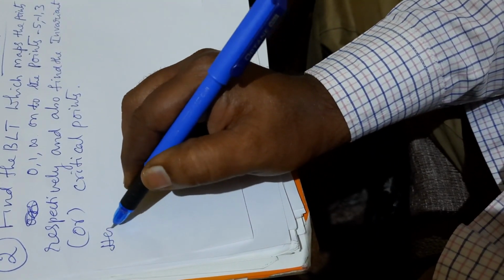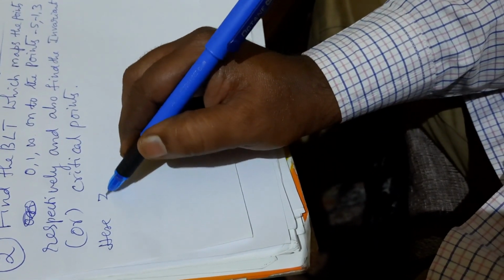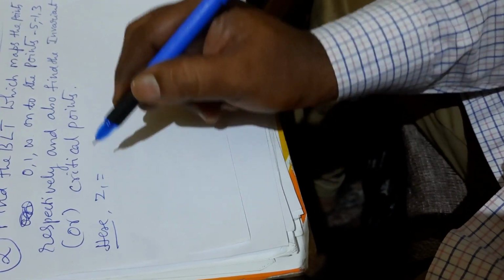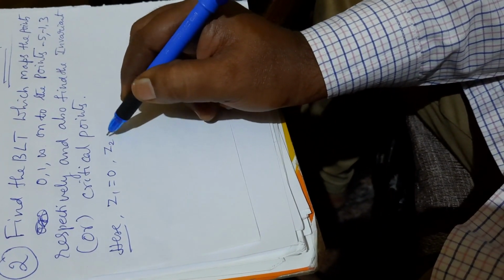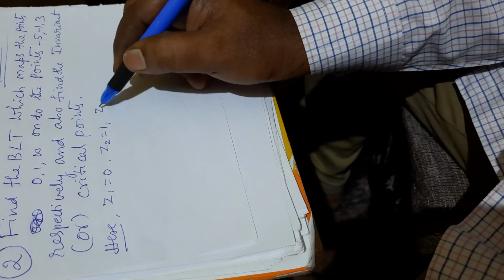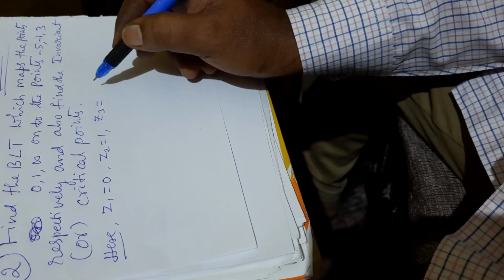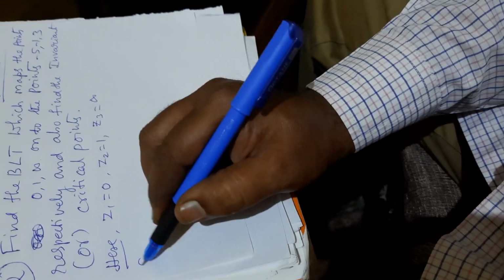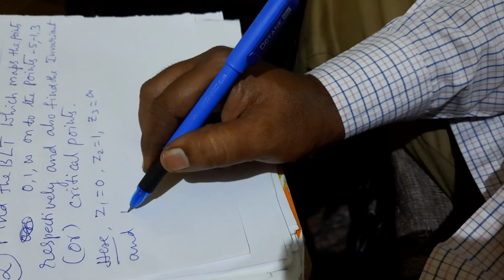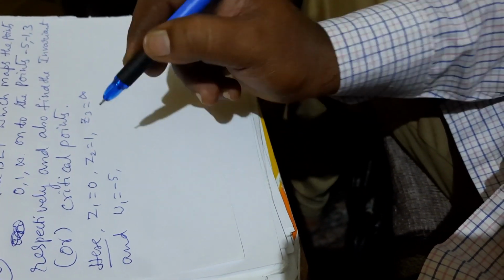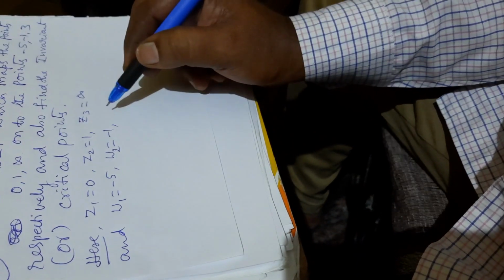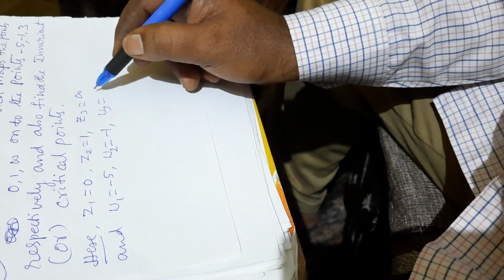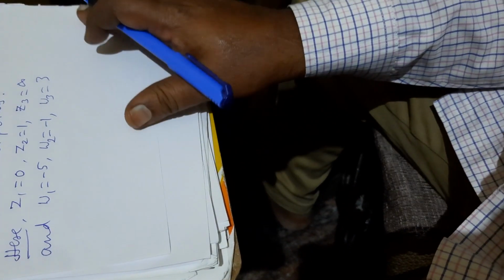Here, let Z1 equal 0, Z2 equal 1, Z3 equal infinity, and W1 equal minus 5, W2 equal minus 1, W3 equal 3.